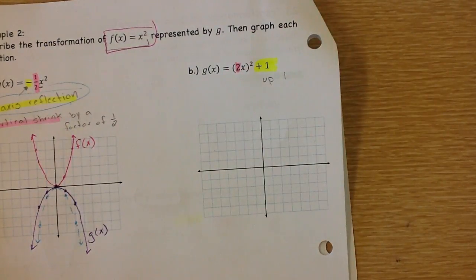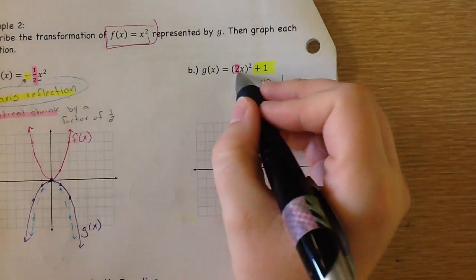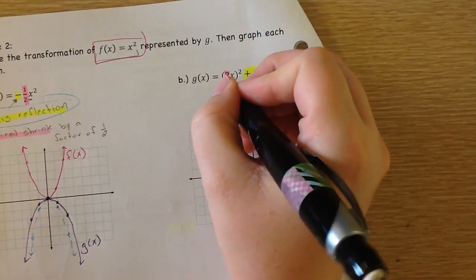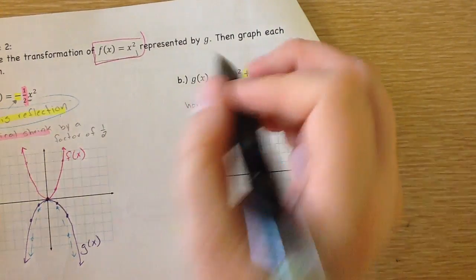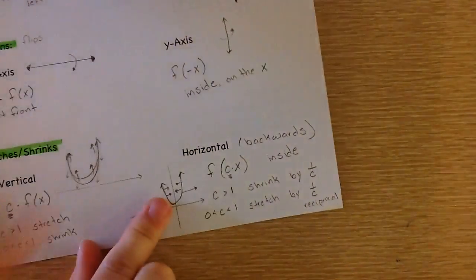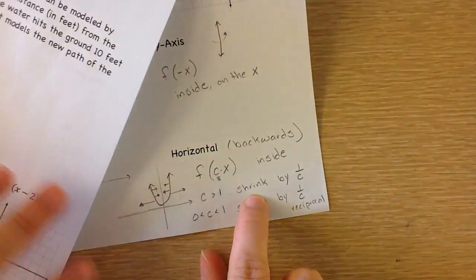Okay, let's ask ourselves, is the 2 out in front of the whole function, or is it in? Well, it's inside on that squared, so that's inside. So that's going to be a horizontal stretch or shrink. And again, horizontal works backwards. So since it's a 2, it's going to be a shrink by half.